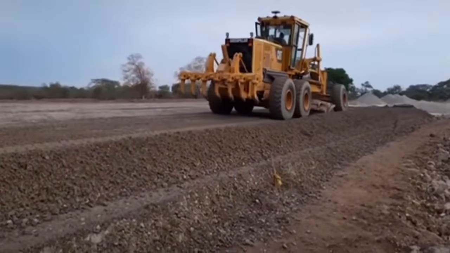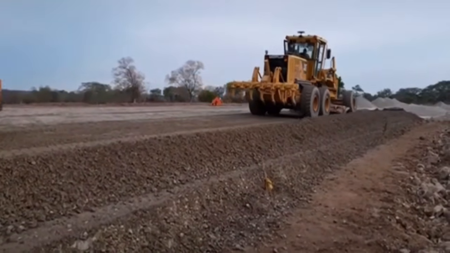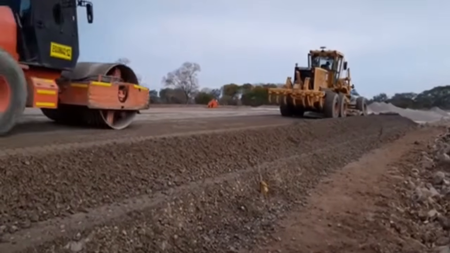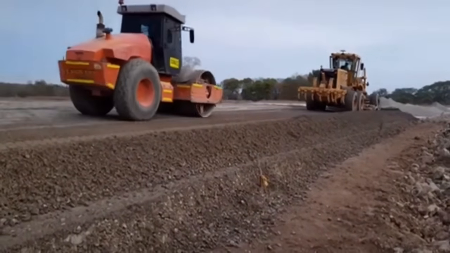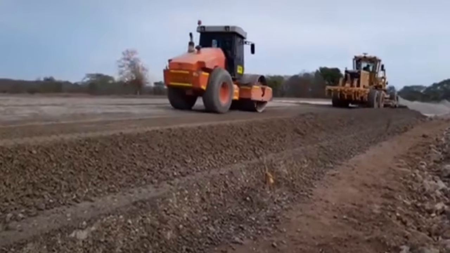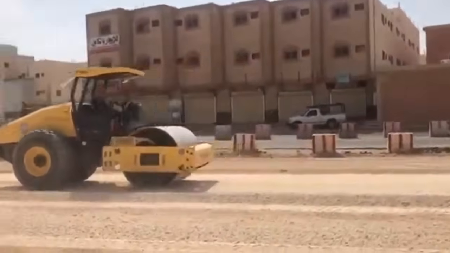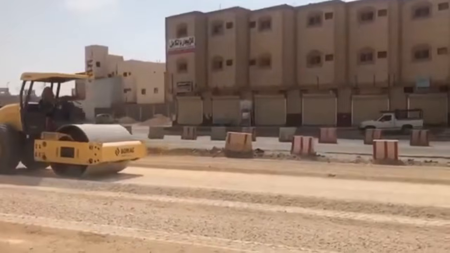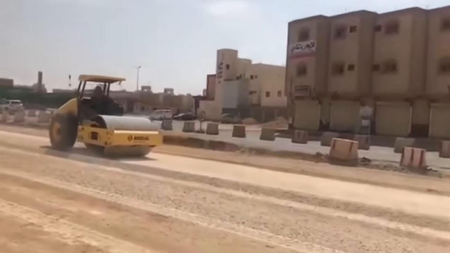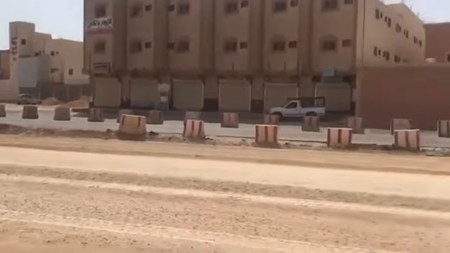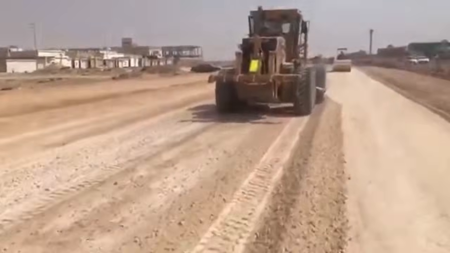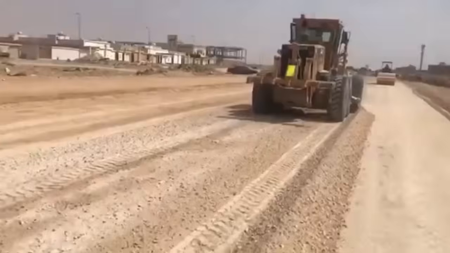Similar to subbase, the surveyor shall fix the control pegs at every 10 meters on both sides of the bed, and repeat the procedure to control the width and thickness of the pavement. The level of the finished layer shall not vary from the project design level for a particular layer. The tolerance on surface levels of Wetmix is plus or minus 10 mm.